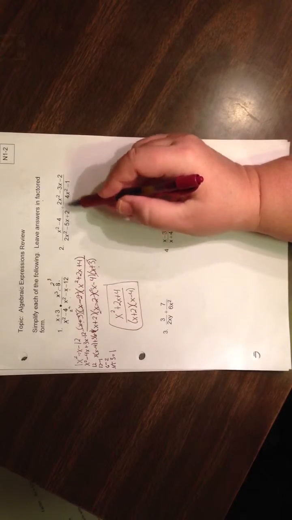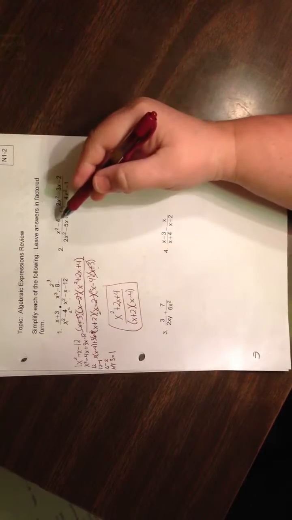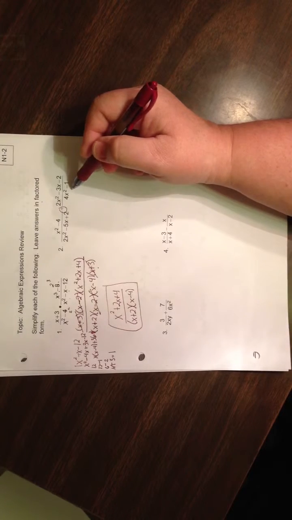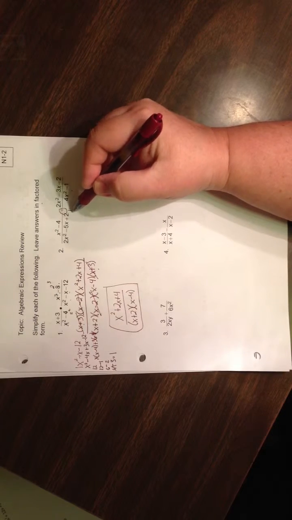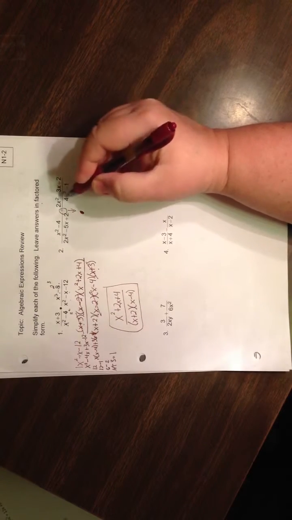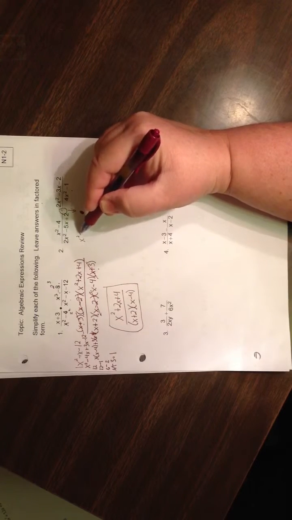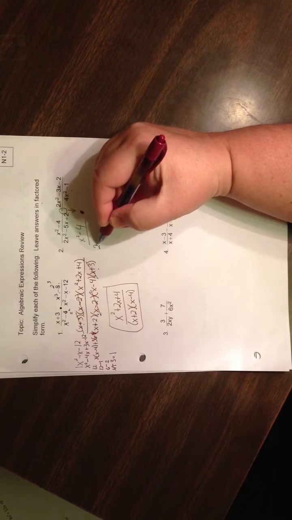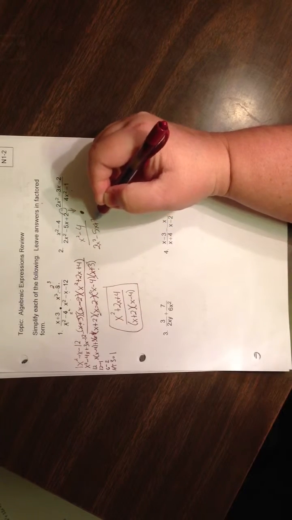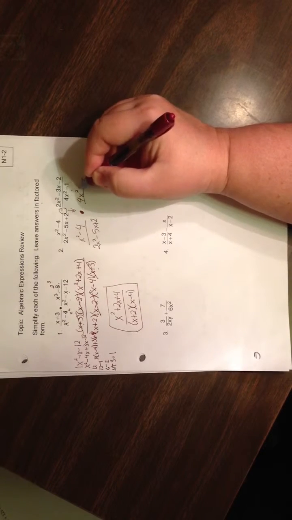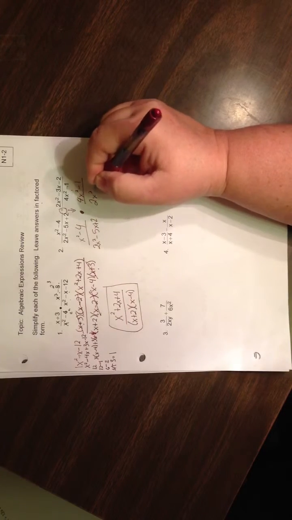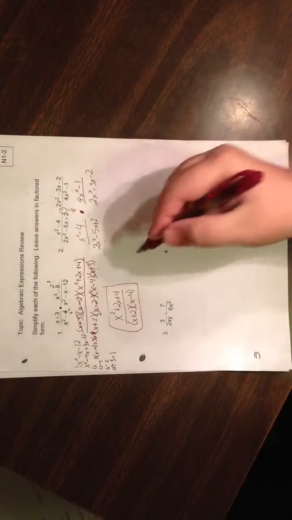All right, let's try another one. We have division this time, and because we have fractions, when we divide with fractions, we actually multiply by the reciprocal. So x squared minus 4 is going to stay the same over 2x squared minus 5x plus 2. Over here we're going to have the reciprocal, so 4x squared minus 1 over 2x squared minus 3x minus 2. Now we work it out just like the other one. We're going to go ahead and factor.